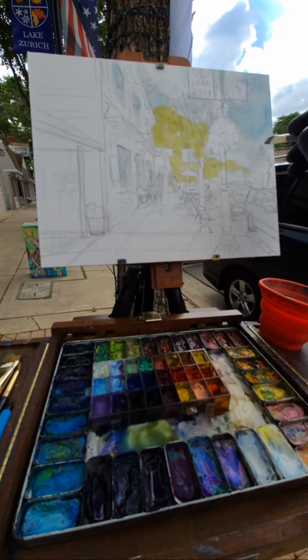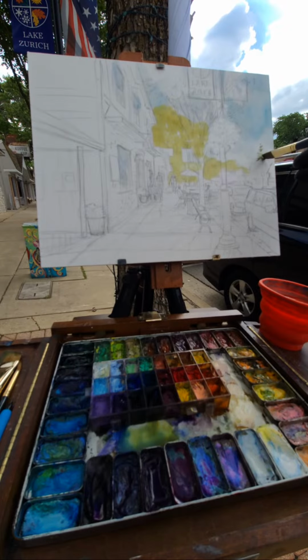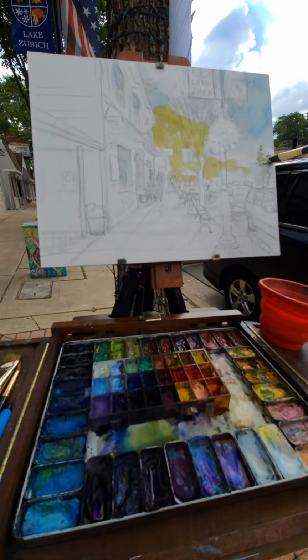Now these pine trees right here, I'm just going to put them in real quickly, with a back and forth brush stroke here. There's a building right here that's going to be in shadow.